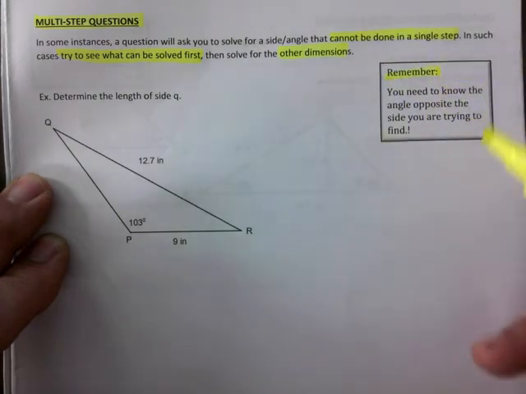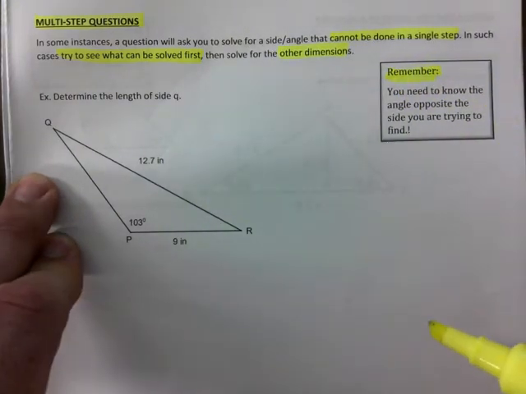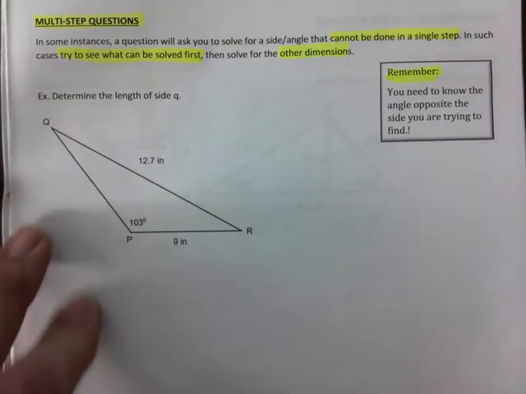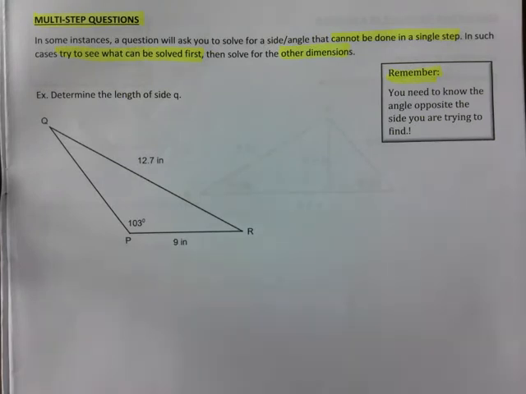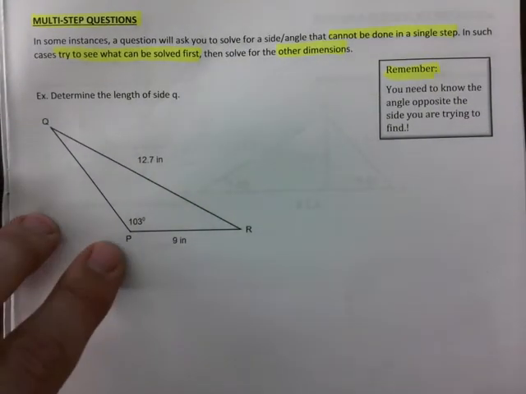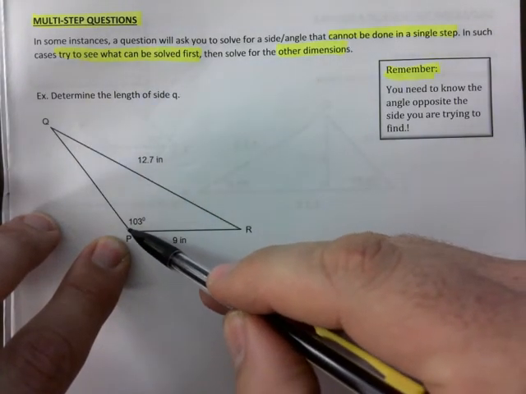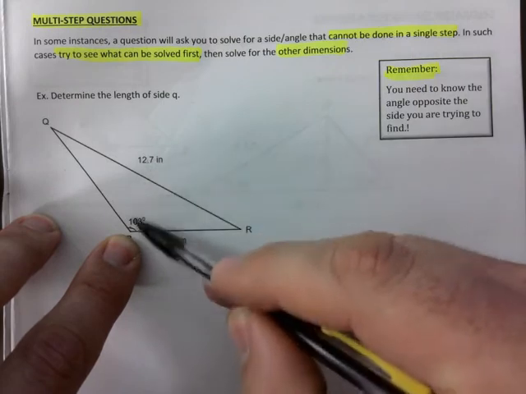And remember, as I was working through it, I just thought, what are the most common mistakes? Forgetting that if I want this side, I need to use the angle across from that side, not the one that's closest to it, right? So those are common mistakes. So here we go. If I look at this triangle here, you should recognize that this angle here is across that side.